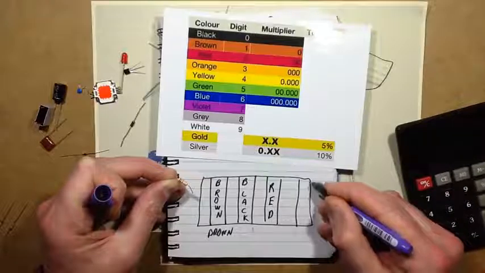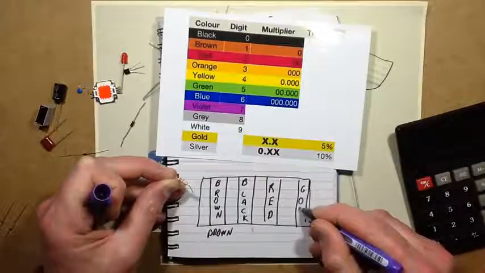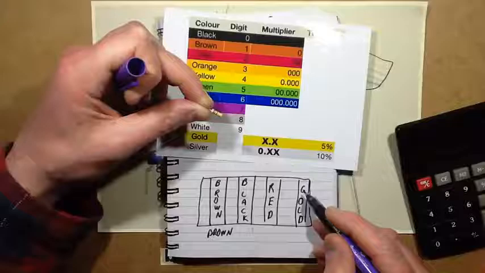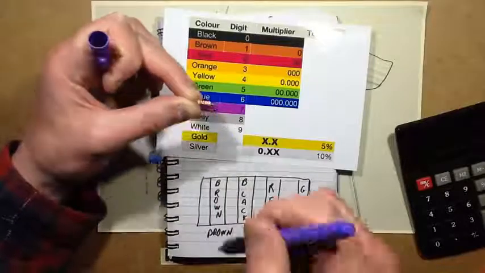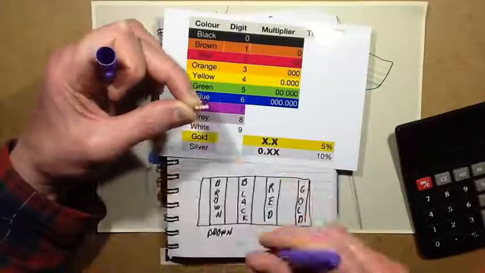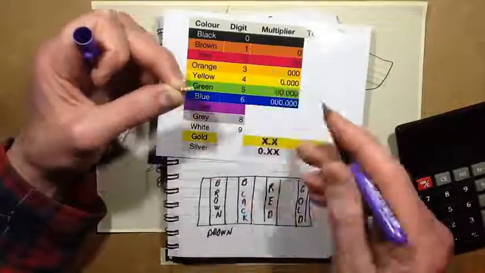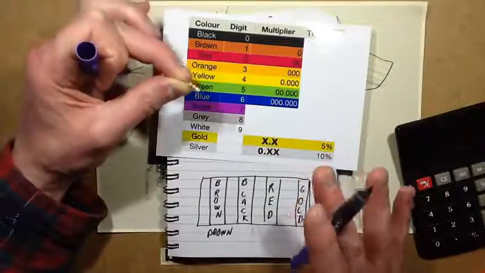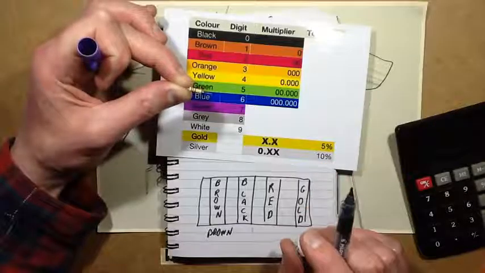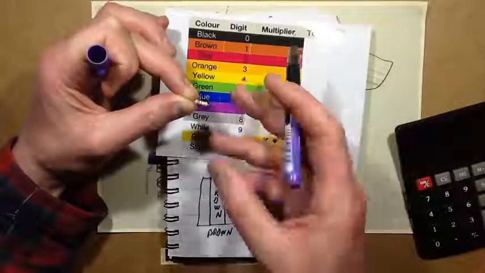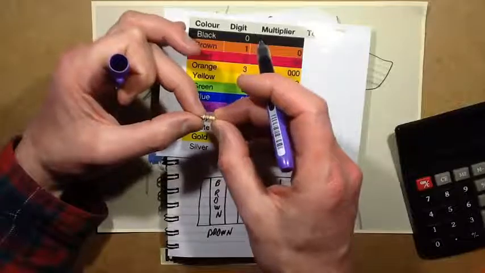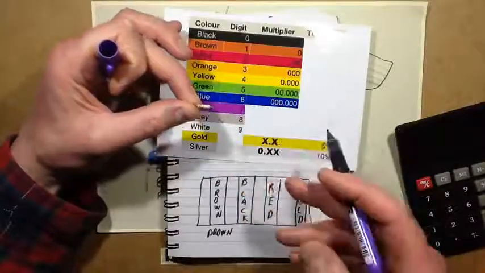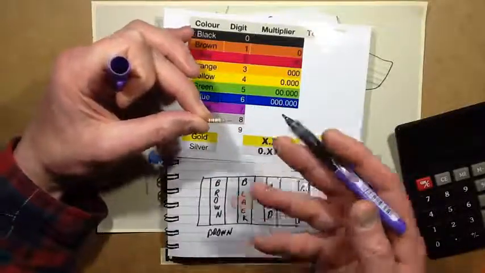And then at the end, it's got a band which is gold. The gold band at the end indicates the tolerance. What's really important for us is the first 3 bands in this. In this case it's 5% tolerance, and it just means that if you measure the resistance of this, it's 1000 ohms, it's going to be within 5% of 1000 ohms.